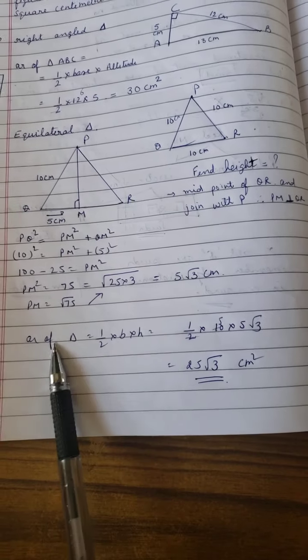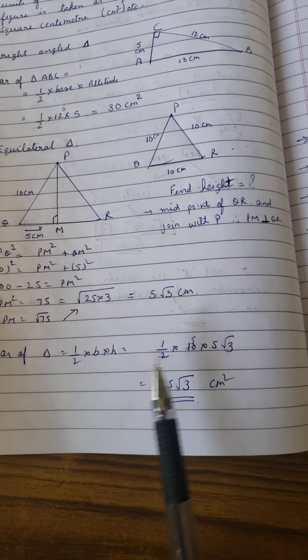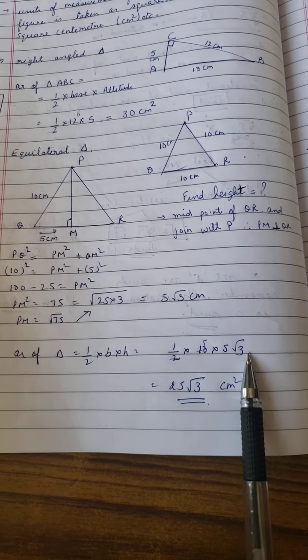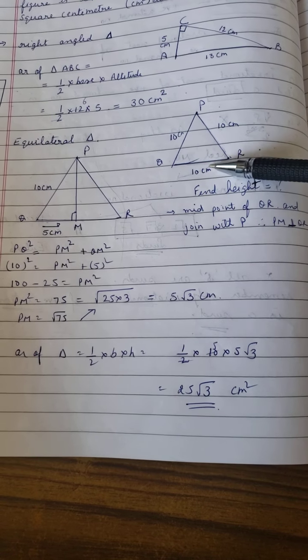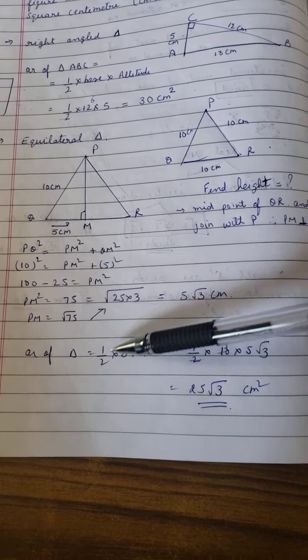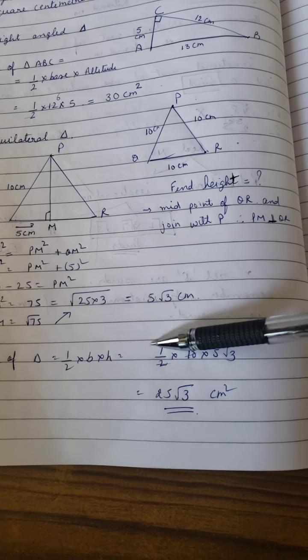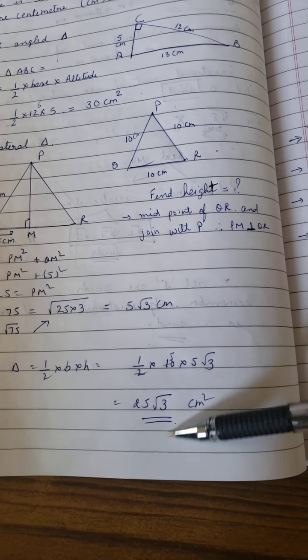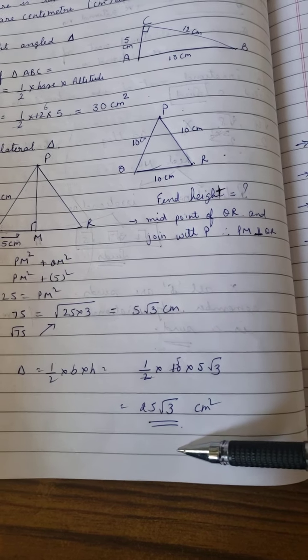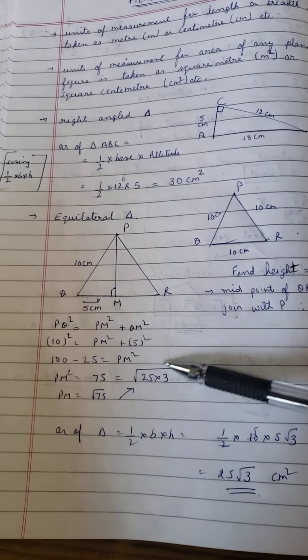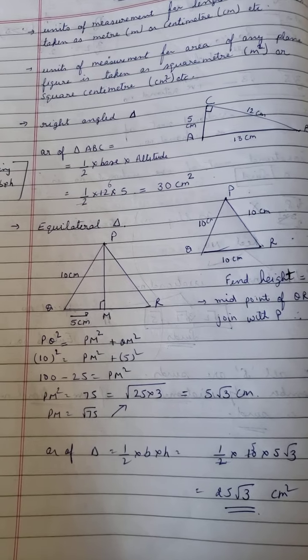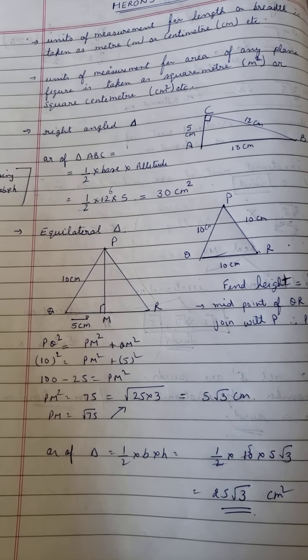Now you can easily put it into the area of a triangle. Area of the triangle is half into base into height. Base is already given to us as 10 centimeters. Height you just found as 5√3. So just substitute the values in it and cancel the terms, you'll get the answer. So this is how you're going to find the area of an equilateral triangle and a right angled triangle.